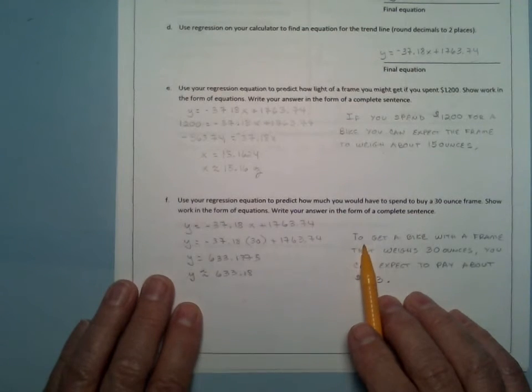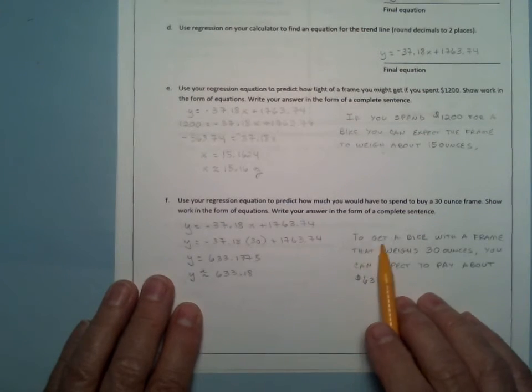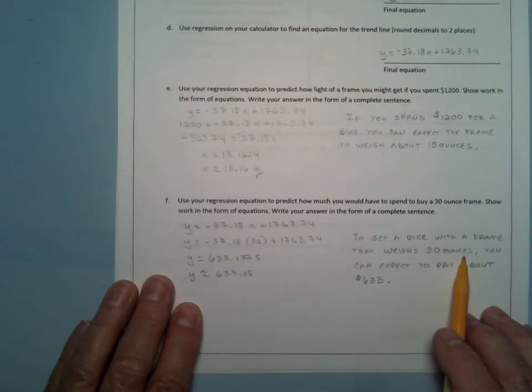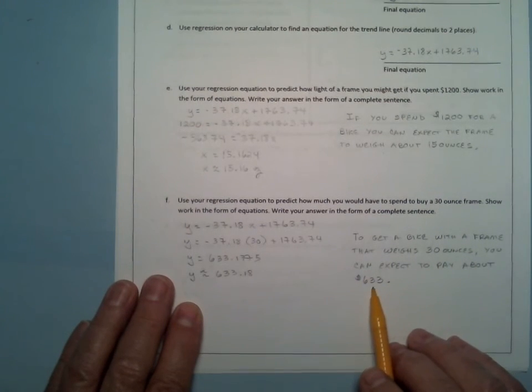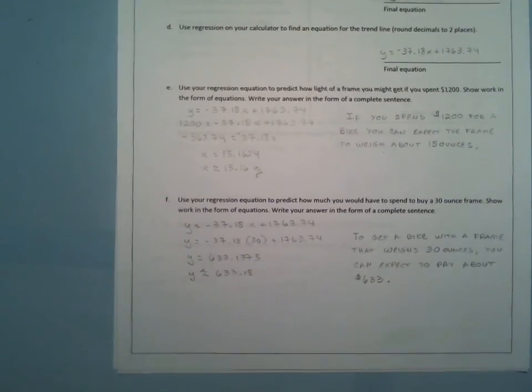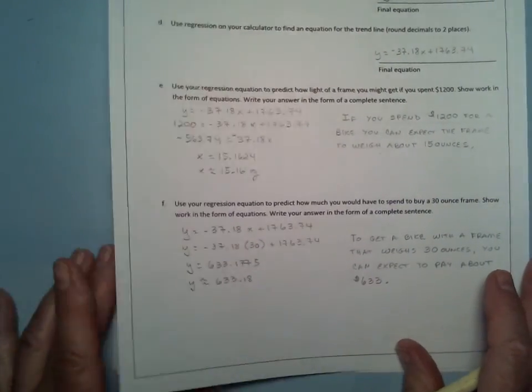And my response in the form of a sentence is, to get a bike with a frame that weighs 30 ounces, you can expect to pay about $633. And that's my story on problem number 1.